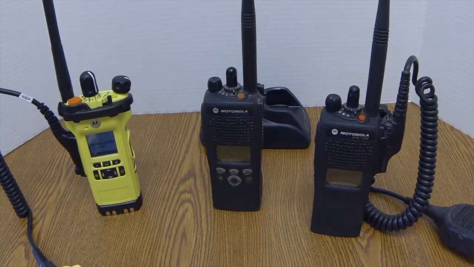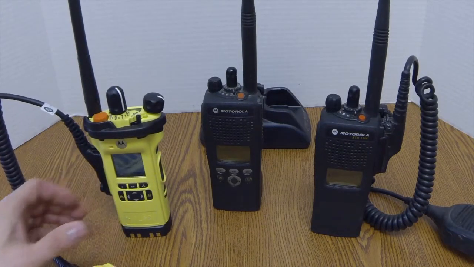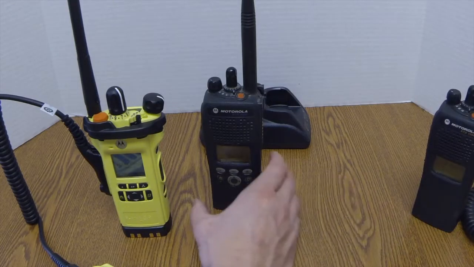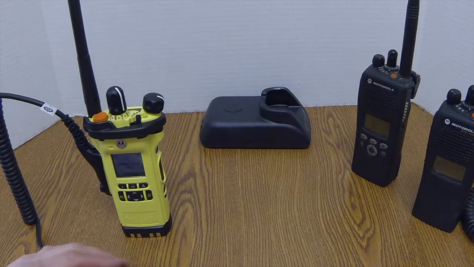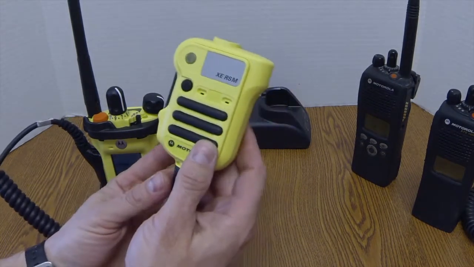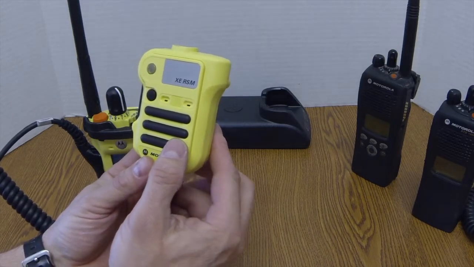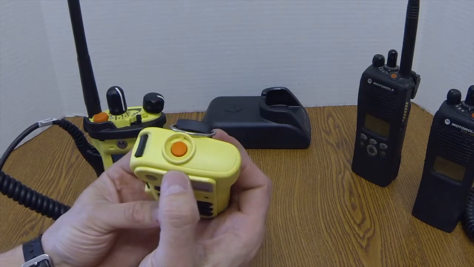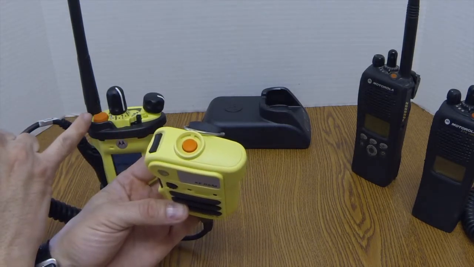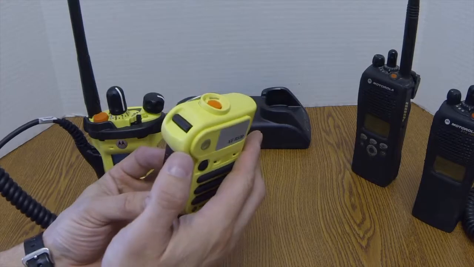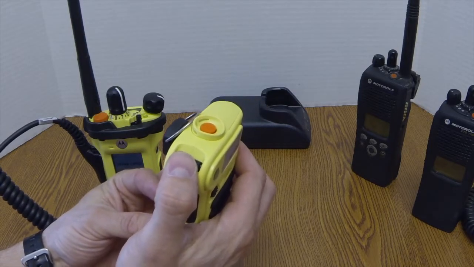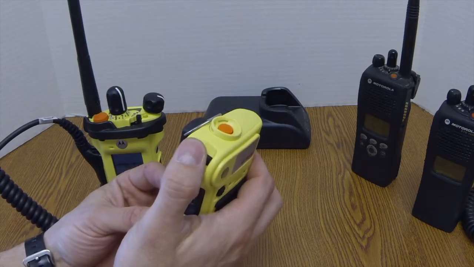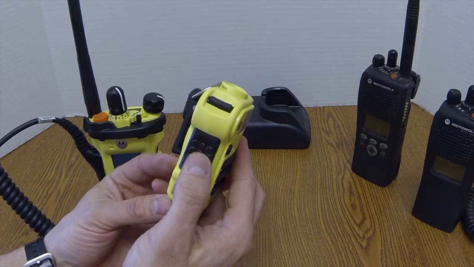One thing that's unique to the 6500 radio is the lapel mic. We have some more options on the lapel mic. On the top, we have our emergency button, which activates and operates the same way as the other one. We have a volume control, where you can control the volume, and the push to talk.